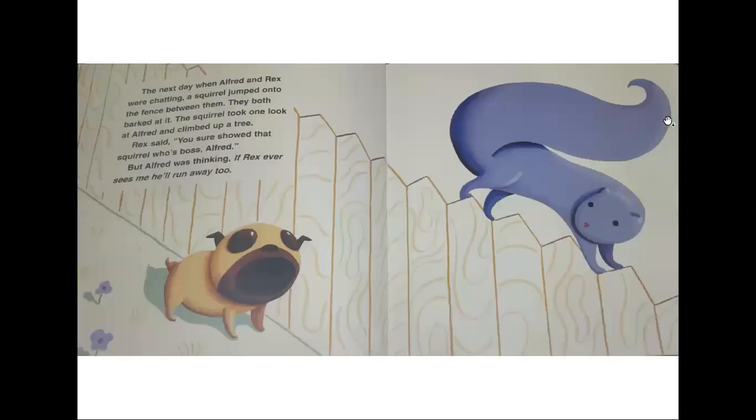The next day, when Alfred and Rex were chatting, a squirrel jumped onto the fence between them. They both barked at it. The squirrel took one look at Alfred and climbed up a tree. Rex said, "You sure showed that squirrel who's boss, Alfred." But Alfred was thinking, if Rex ever sees me, he'll run away too.